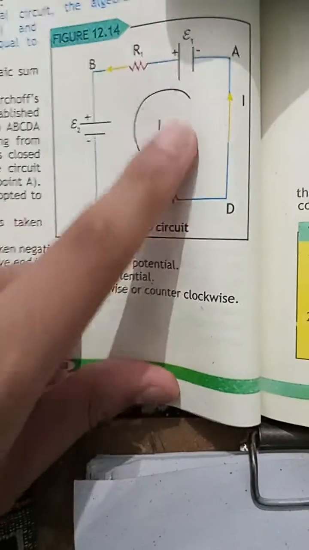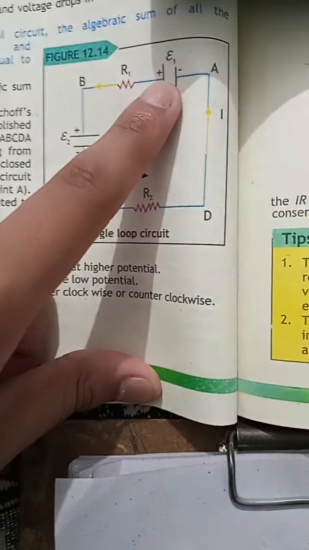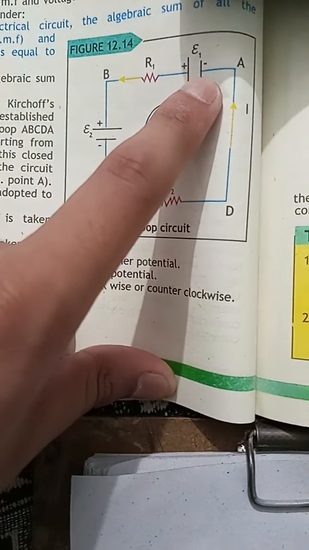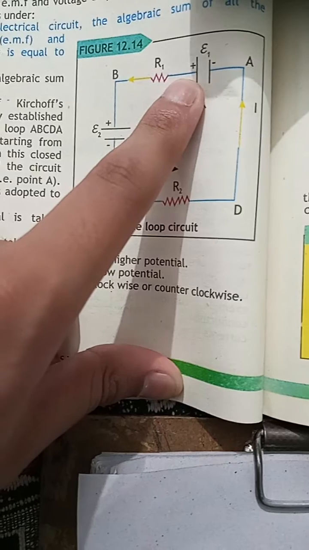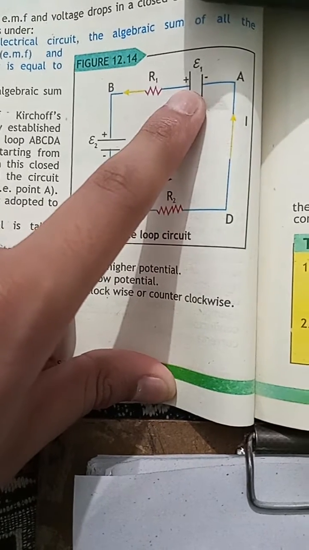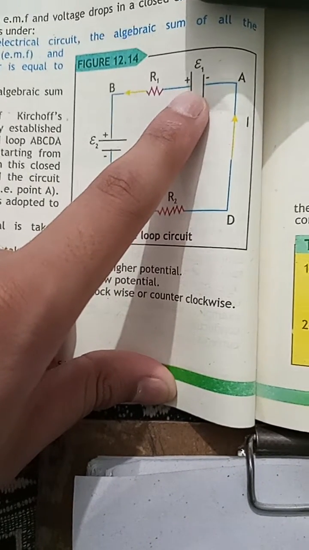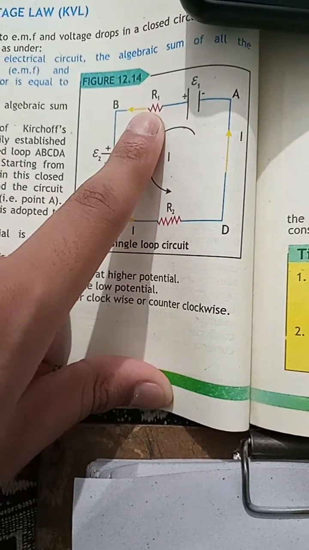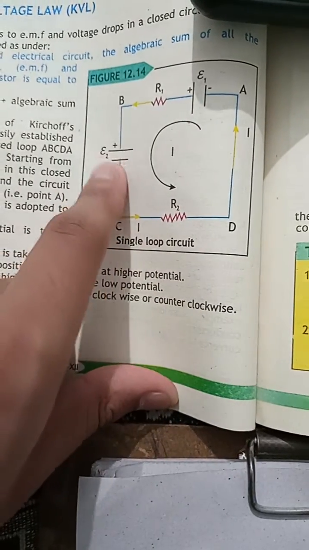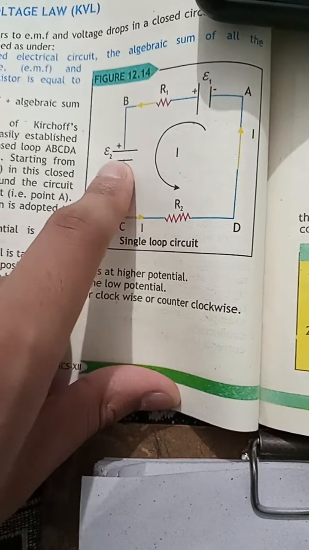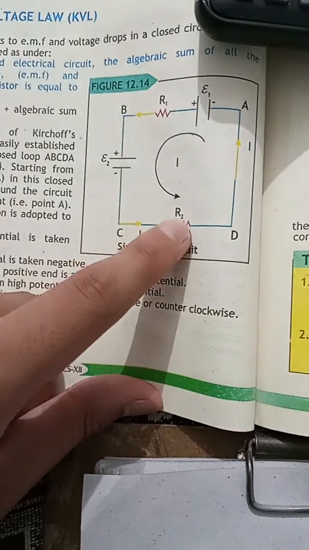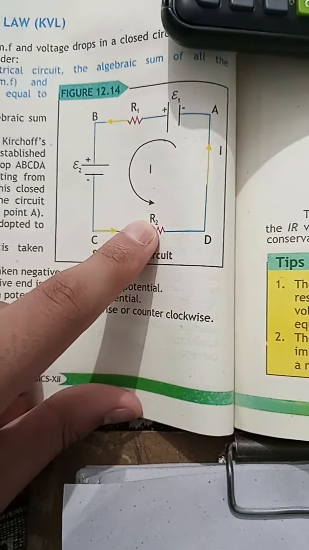If this is a circuit for us, there is E1, which is the first source, and E2, the second source, and the current is going through from the negative to the positive terminal. Negative to positive terminal will always be positive. Then the resistor will resist the current, so it will be negative, because positive to negative means it goes from the higher terminal to the lower, so it will also be negative. And once more, R2 is there, so it's once more going to be negative.